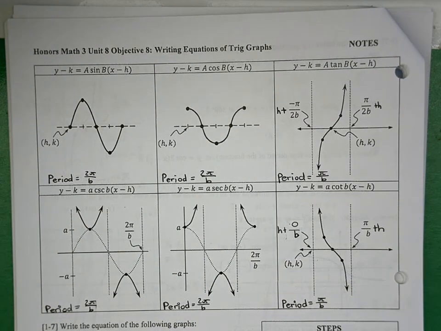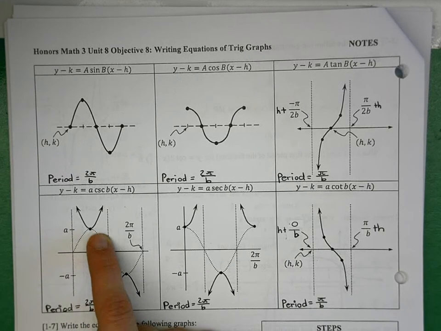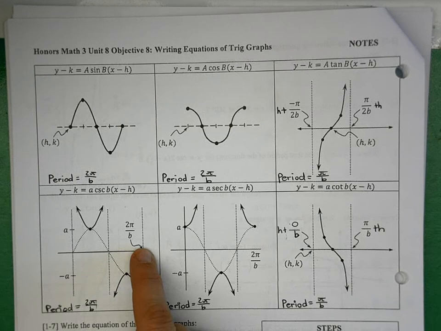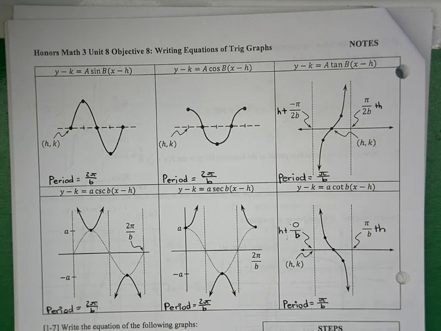And then cosecant and secant are, as a reminder, just sine and cosine cut in half and flipped upside down. So if you notice here in the dotted version, we still see our sine graph, and our cosine graph corresponding to cosecant and secant.